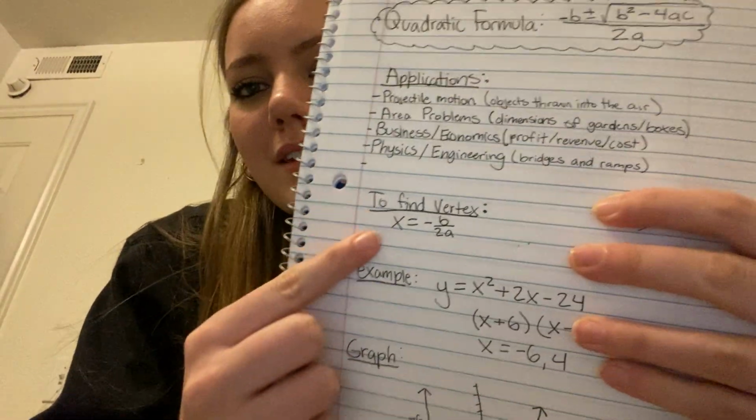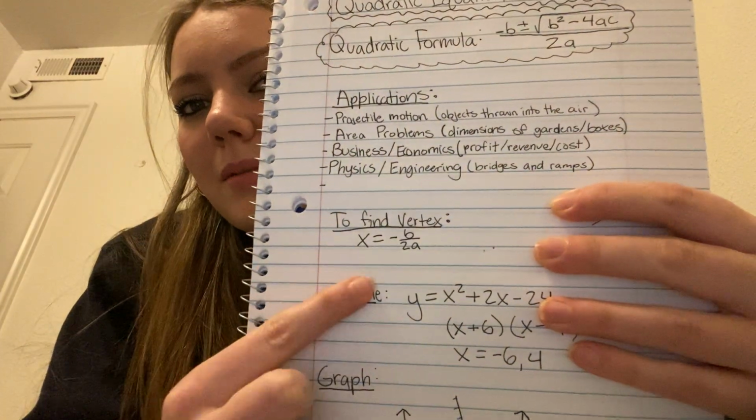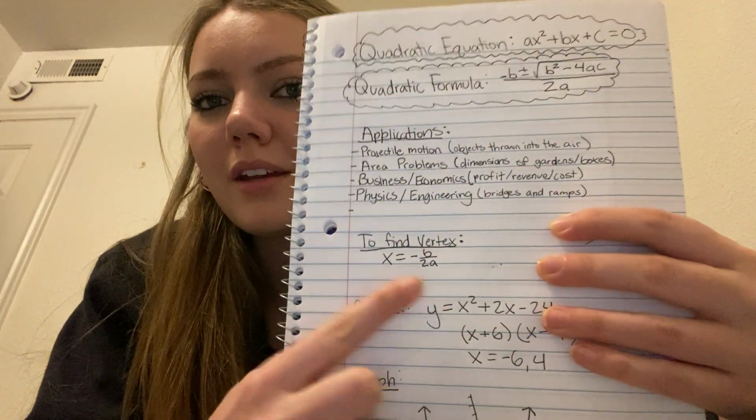I also wanted to share that to find the vertex in a quadratic equation, it's going to be x equals negative b over 2a.